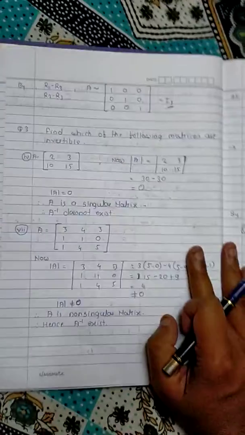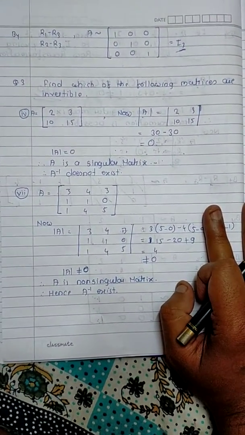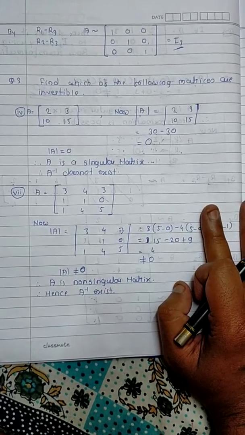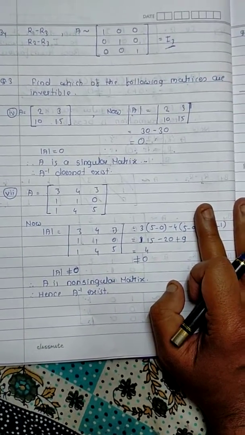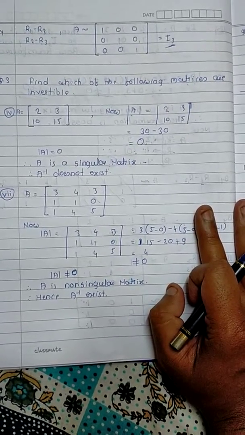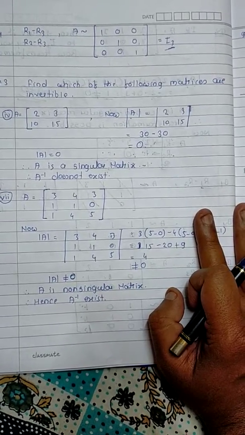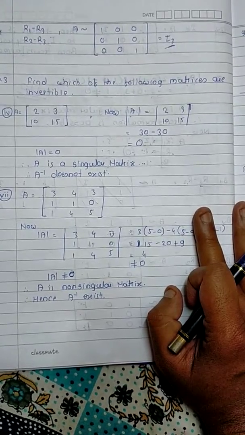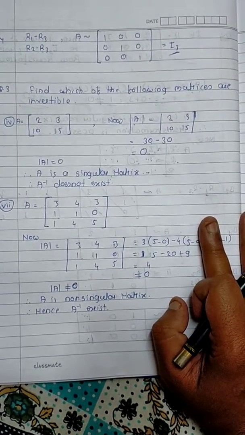Now the next question which we are going to solve is question number 3. There are a number of sub questions, out of which we are going to solve 4th and 7th. In the 4th question, the question is, find which of the following matrices are invertible. This term invertible means out of the following matrices, of which matrices we can find the inverse. That means inverse मिल सकता है कि नहीं उनका, वही हमें फाइंड करना है, whether the inverse is possible or not.